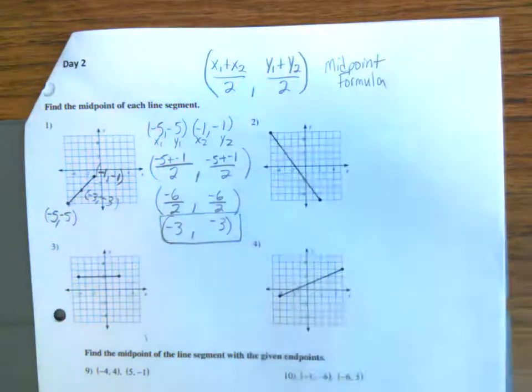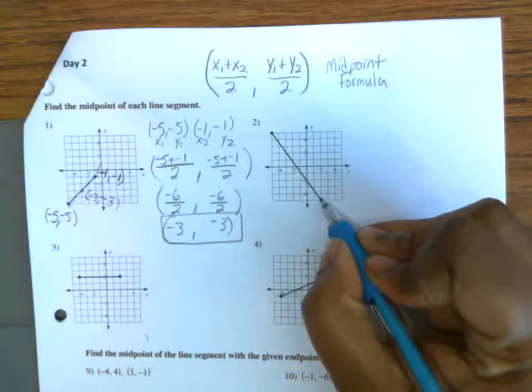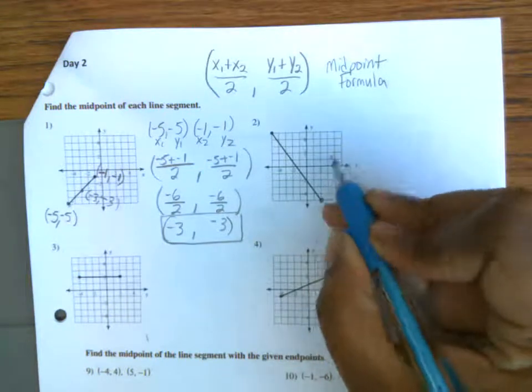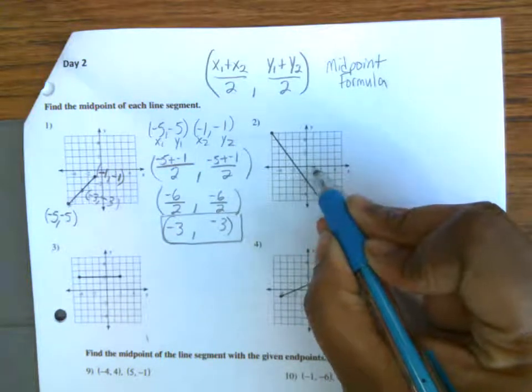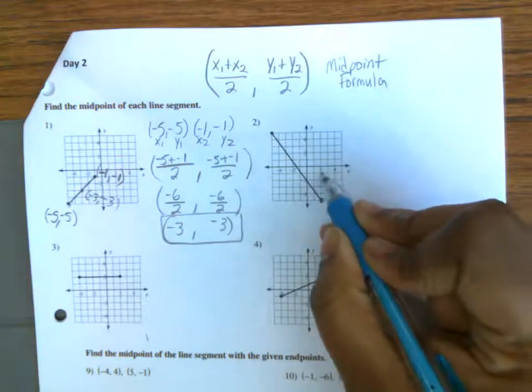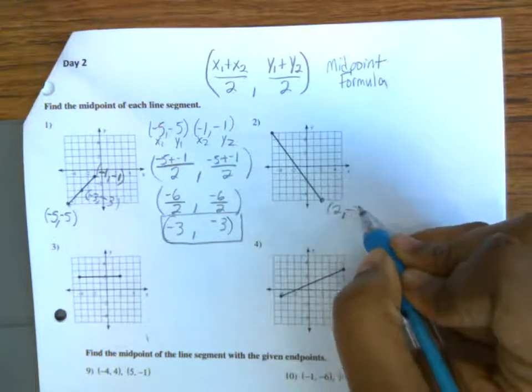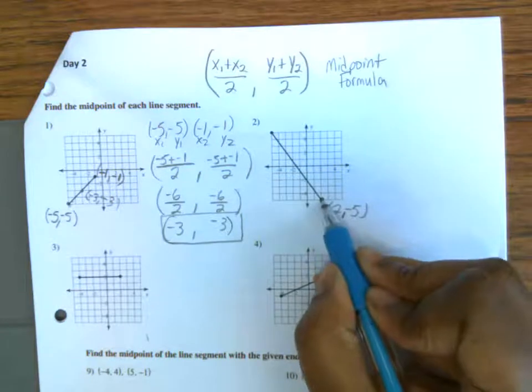All right, so let's look at number 2. You're going to write the ordered pairs. The ordered pair for this point down here is +1, 2, and go down 1, 2, 3, 4, 5. So +2 and -5 is this ordered pair here.